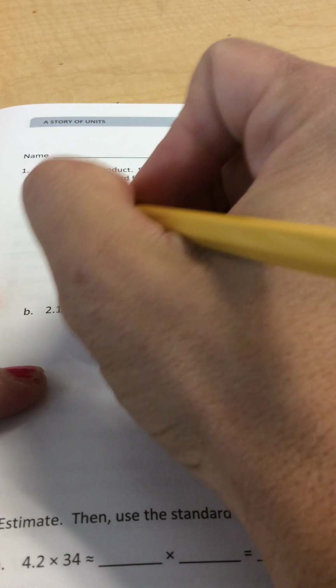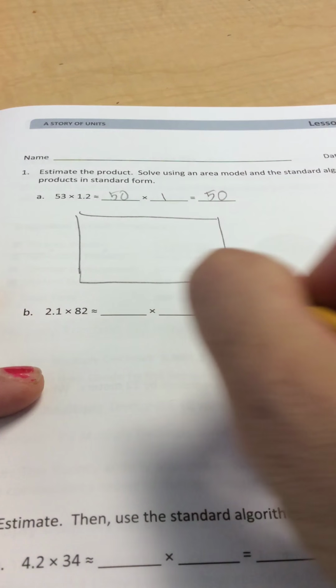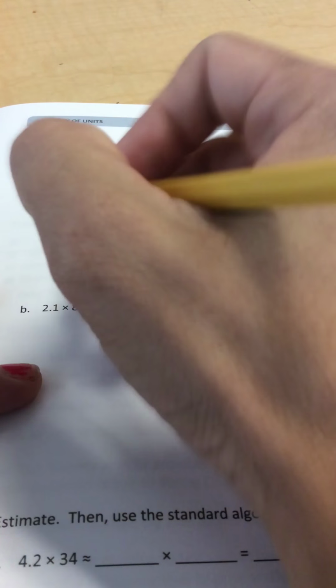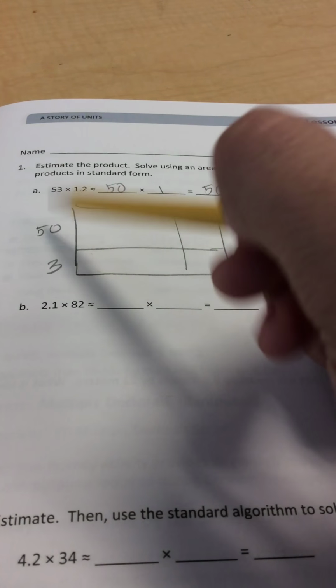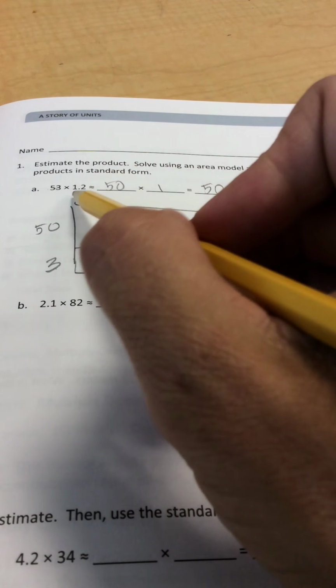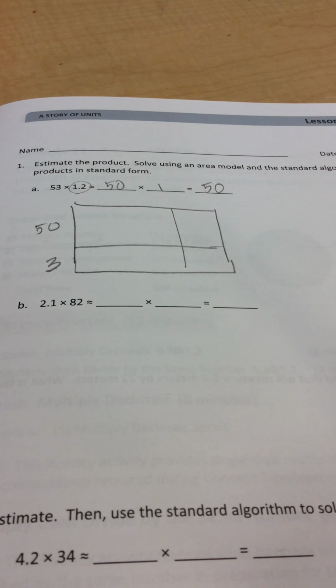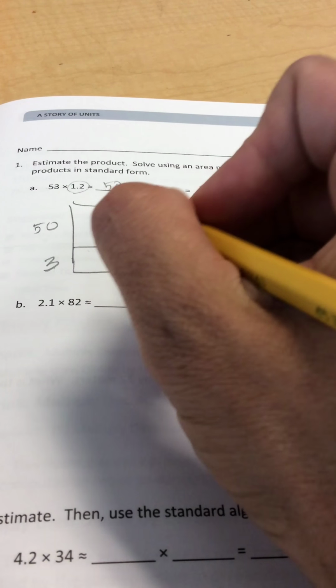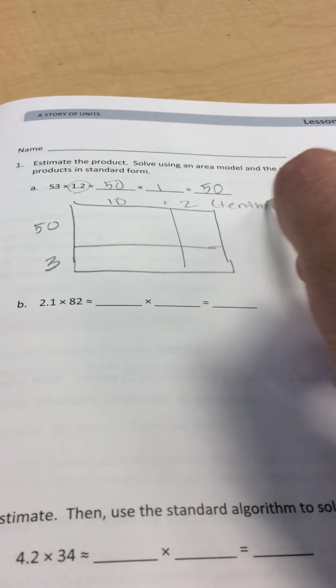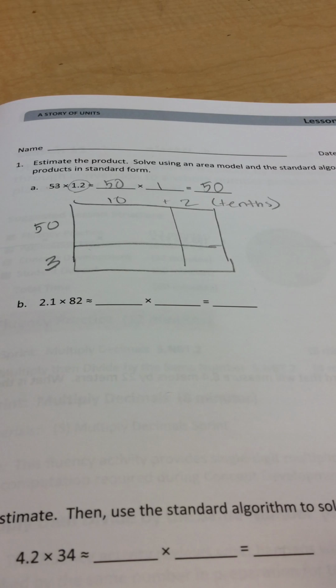And when we do our area model, we are taking 50 and 3. We get our 50 from the 5 in 53, and the 3 from the 3 in 53. And then we're going to take this number right here and change it into tenths. So 1 and 2/10 is also 12 tenths. So we have 10 tenths plus 2. And we're going to remind ourselves that we put those in tenths right there.